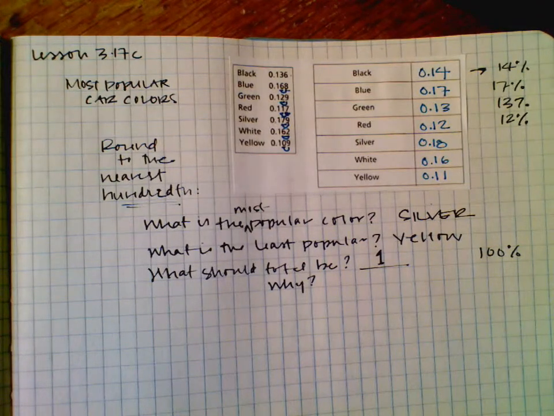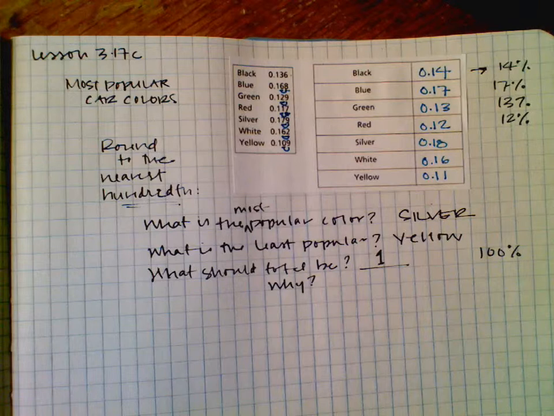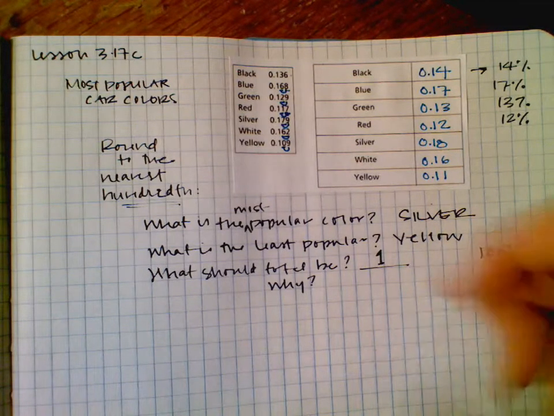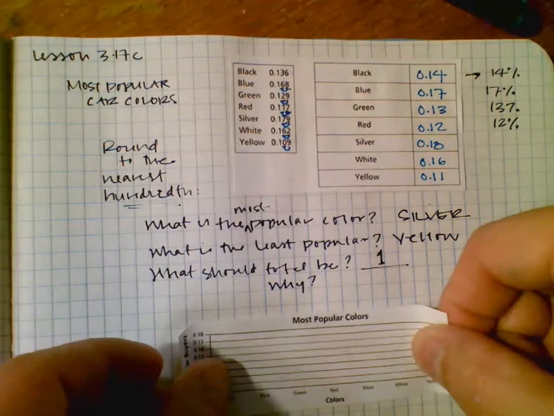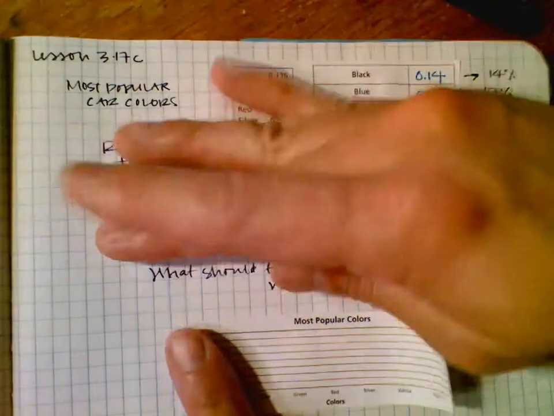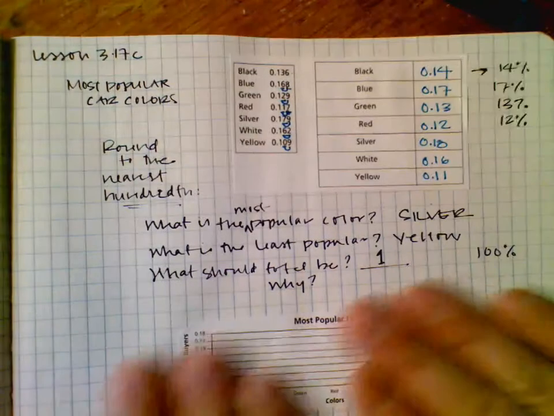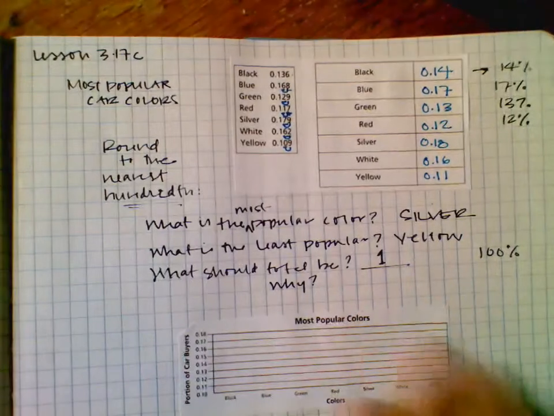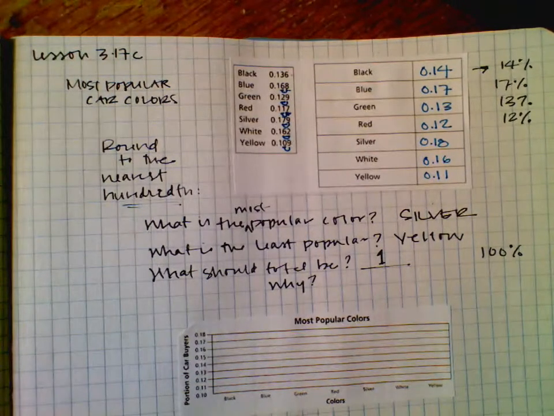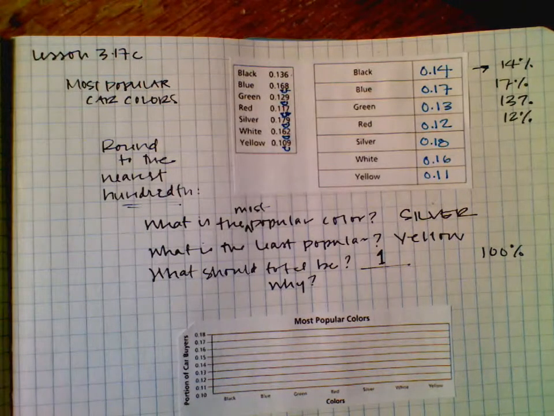All right, we have one more thing to do on this, and you're going to be making a bar graph. So take the bar graph cutout here, and glue it in here. Pause the video, take some time, and put this together, and then restart the video and check and see how you did.